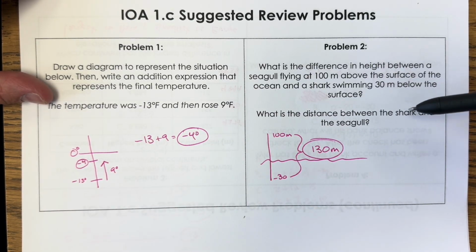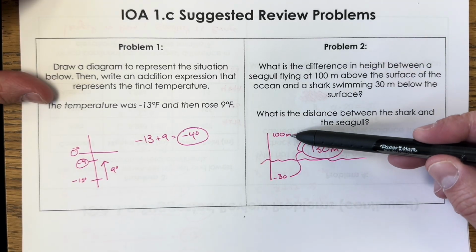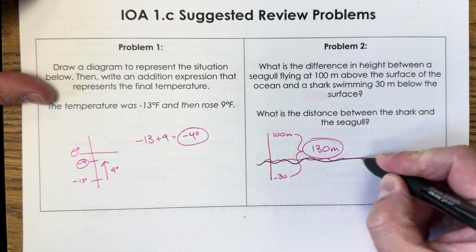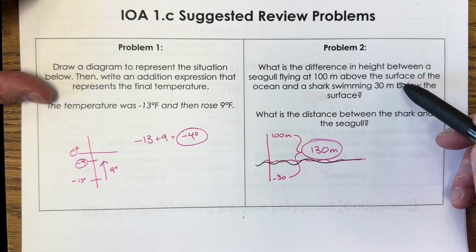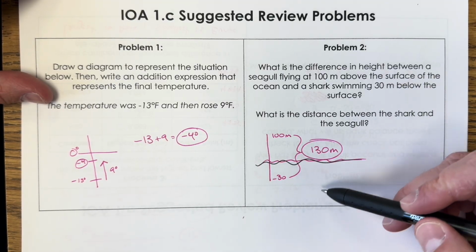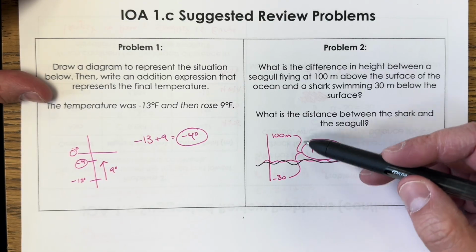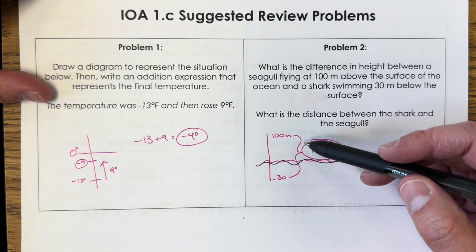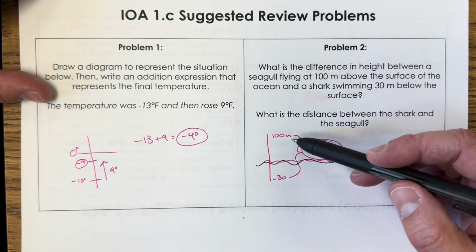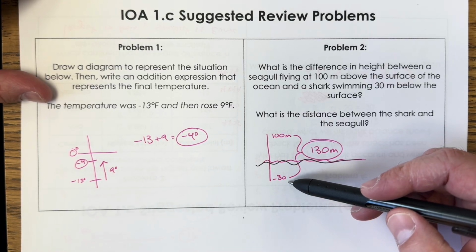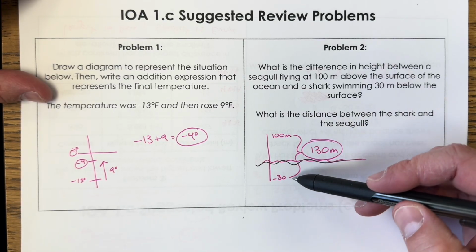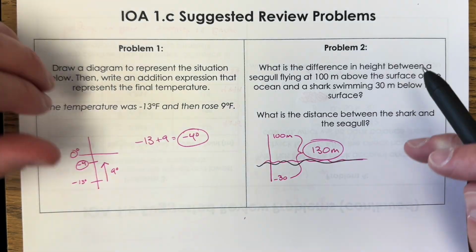Okay, the seagull, same idea. The seagull is 100 meters above the surface of the ocean. So here's my little ocean, right? 100 meters above, and then the shark was 30 meters below. So what is the distance between both of them? So the distance between both of them is when I add these numbers together without worrying about the sign here, right? So if we're 30 meters below and 100 meters above, that is a distance of 130 because I'm adding those numbers together.